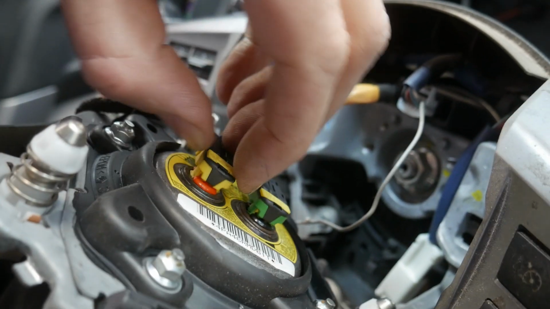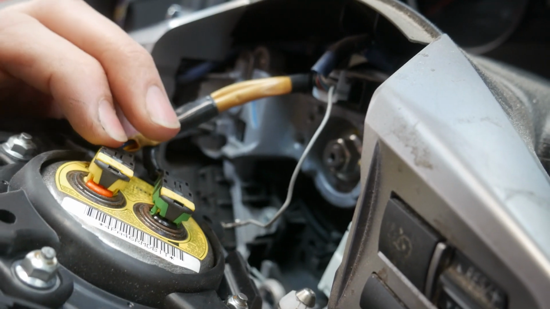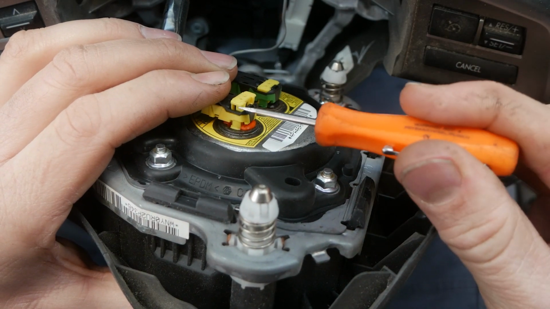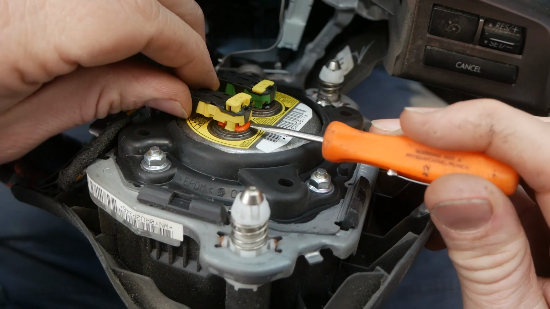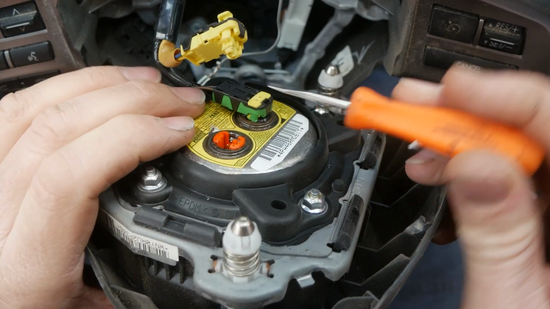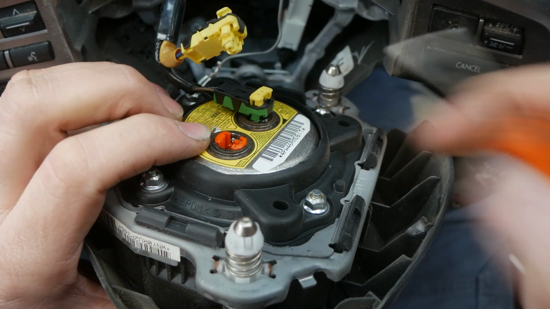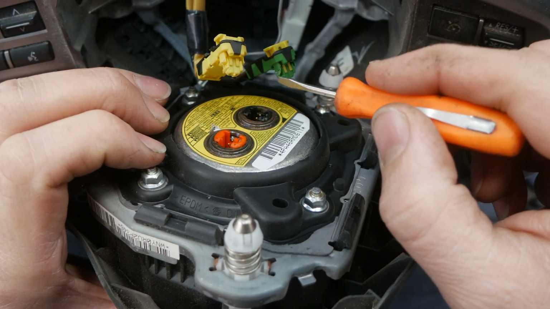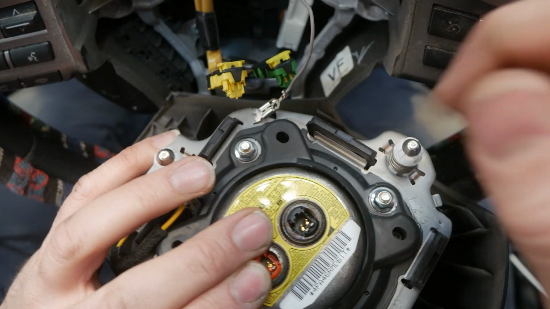Now, to release these inflators, someone has been in here before, which makes me nervous. We're just going to lift up like that. That will release this clip from the airbag itself, and then we can pull out on it, like that. After seeing the damage to these clips, this clock spring needs to be replaced no matter what.